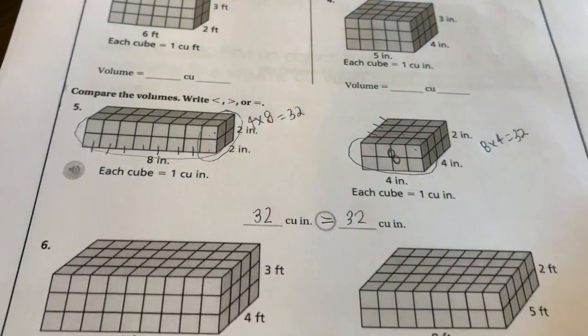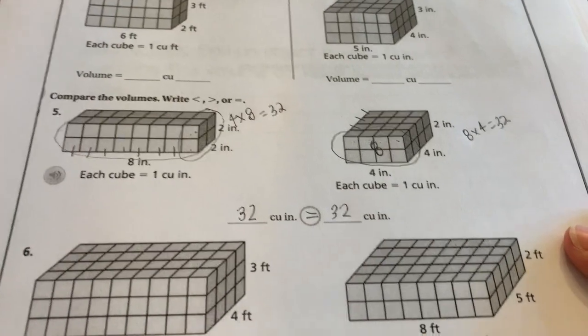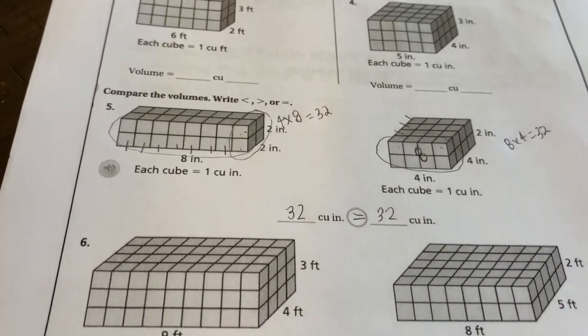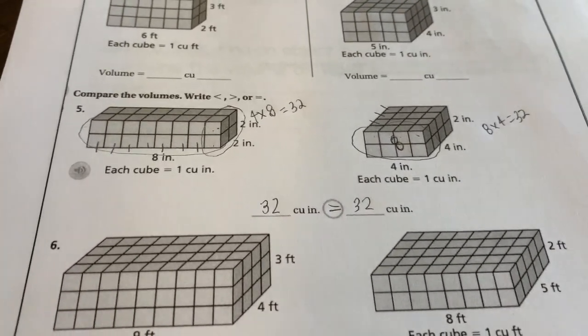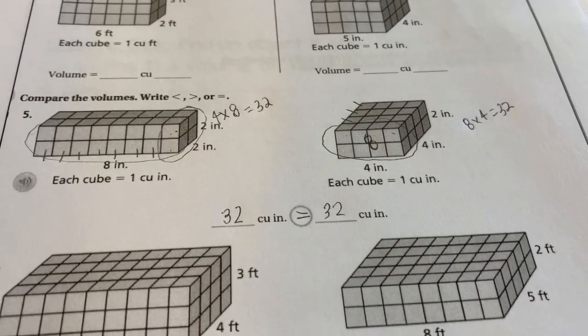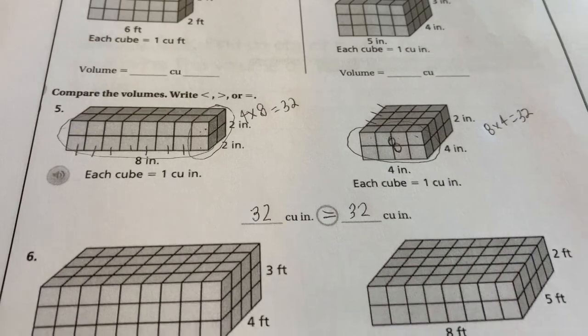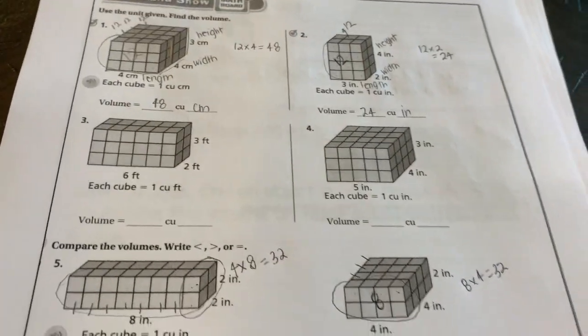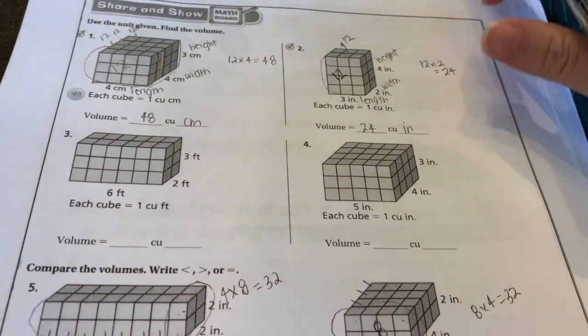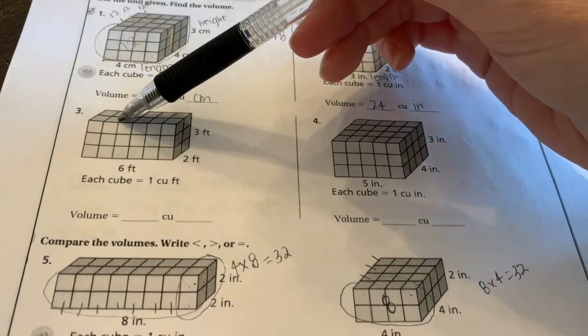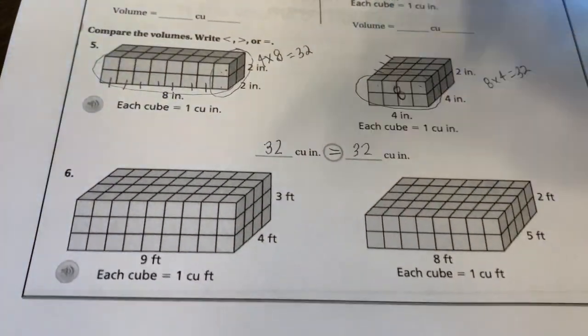And look at how different they look. It's interesting, right? So sometimes you can have shapes that have the same volume. They actually technically take up the same amount of space, but the space that they're taking up might be in different directions. So that's a perfect example for number 5. So this is it. What I'd like for you guys to do is please pause, and I want you to try 3, 4, and 6.